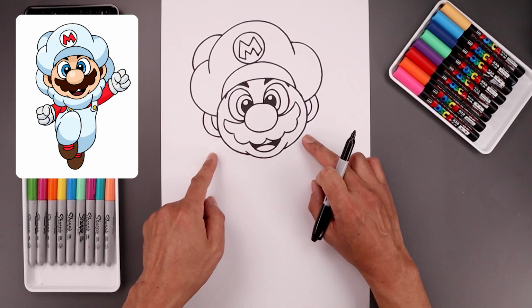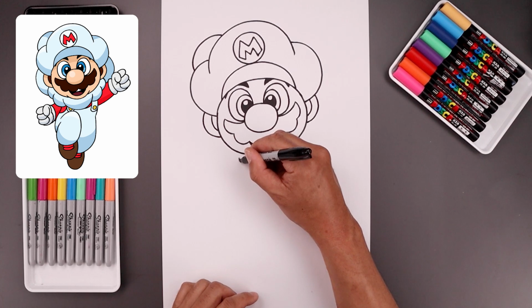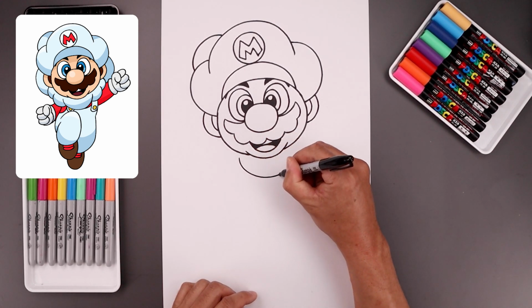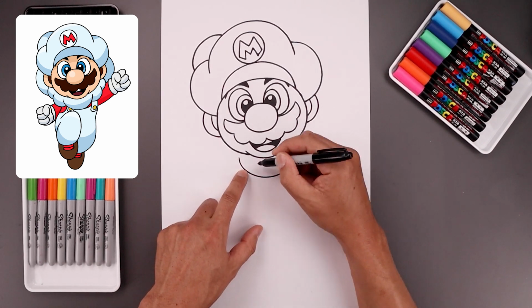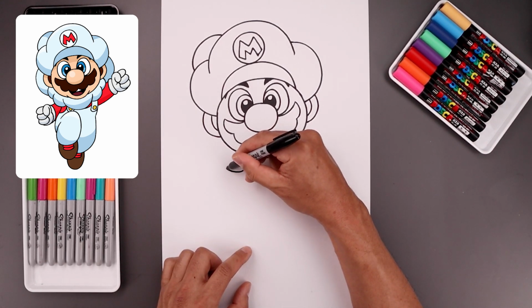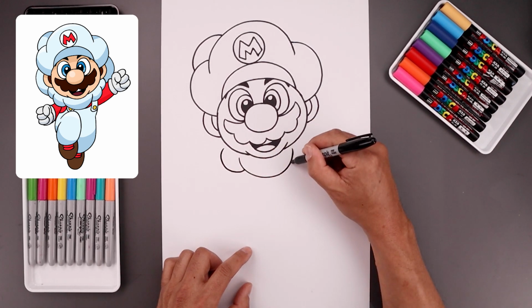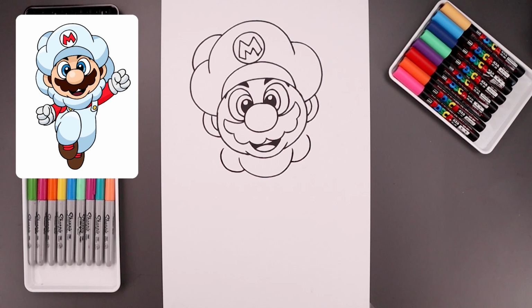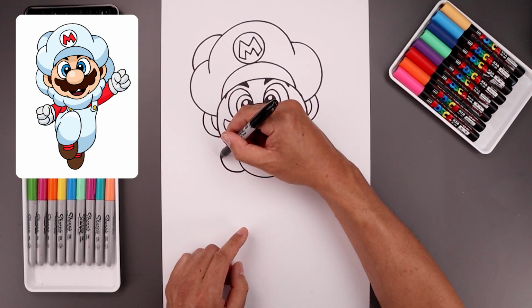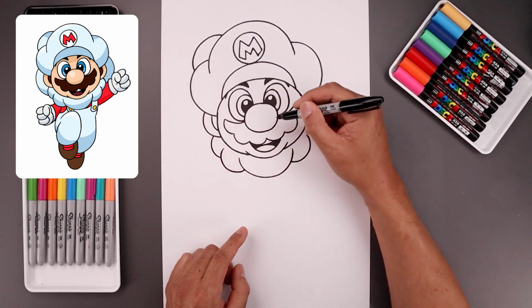Let's wrap that cloud around the neck. Starting on the left side, curve this down in the middle, go around, and bend that up. To the side, we're going to step down, add another curve, going around and then in, just on the side of the head. I'm going to add one more curve, going around and then up underneath the ears.